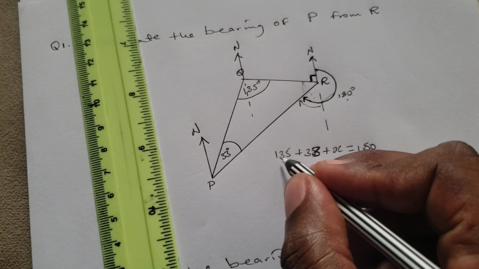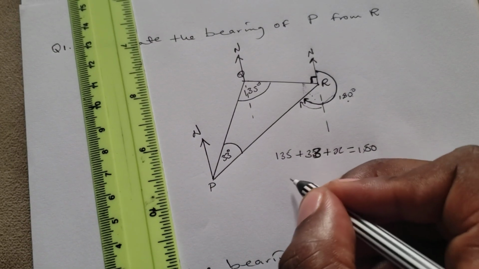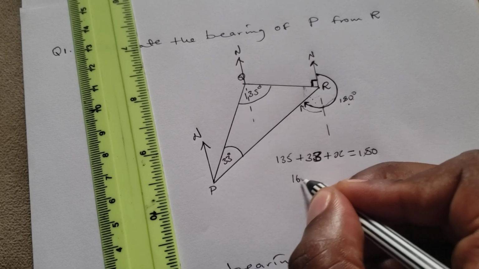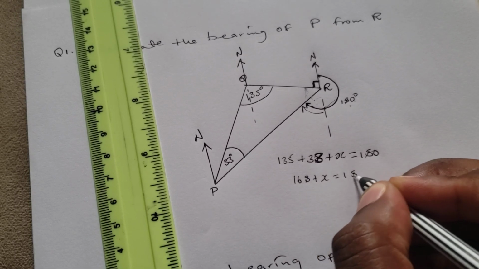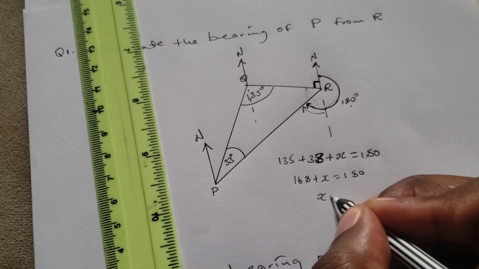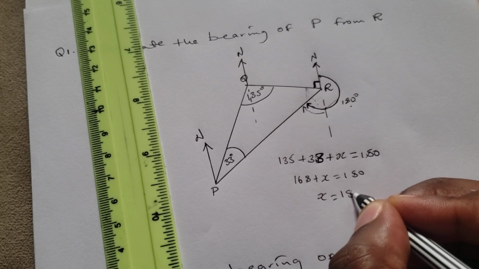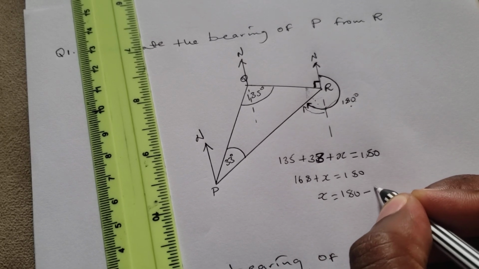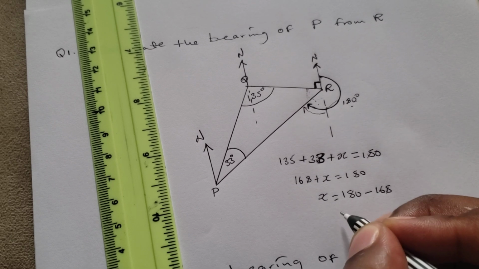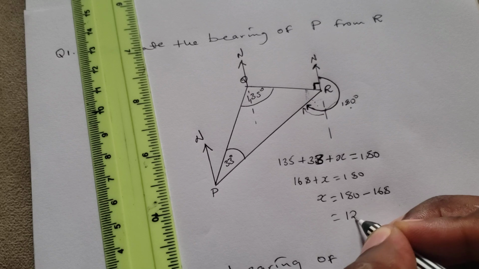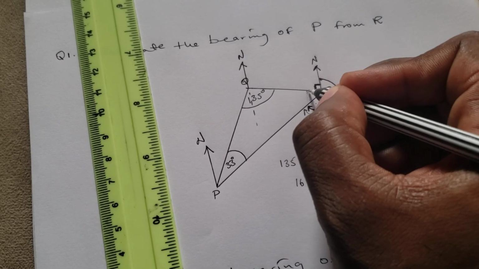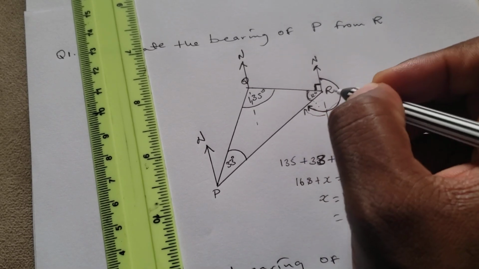Then you say 135 plus 33, you're going to get 168, plus x is equal to 180. Then you group the like terms. x is equal to 180 minus 168. What is 180 minus 168? It is 12 degrees. So this small angle right here is 12 degrees.